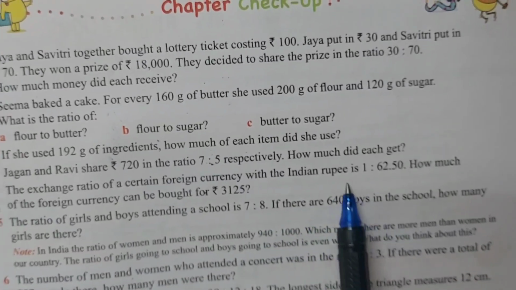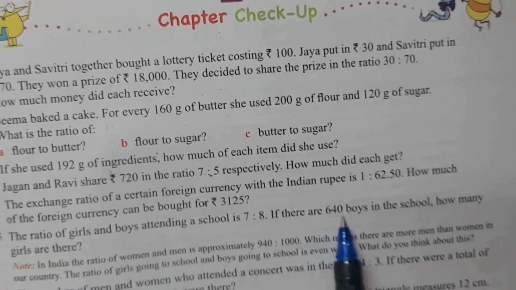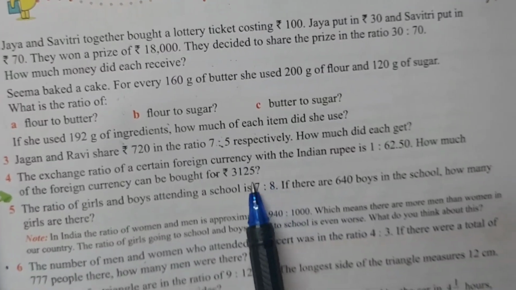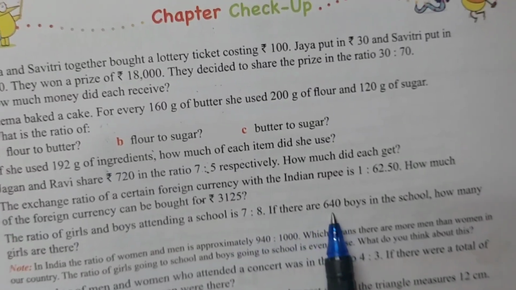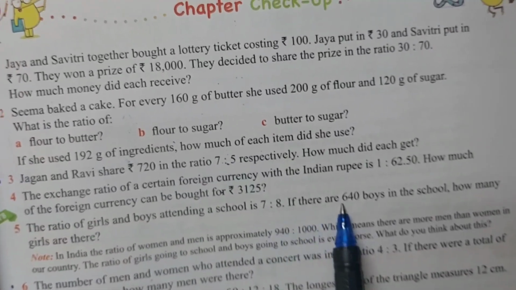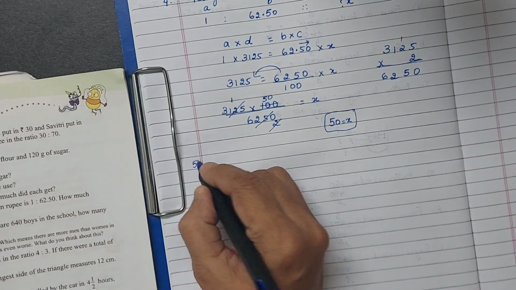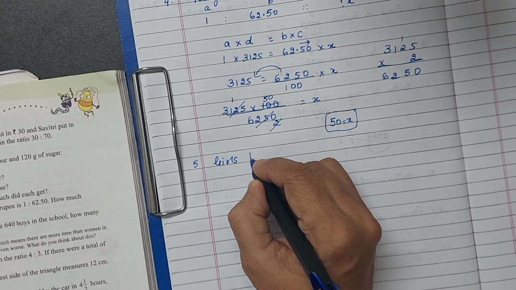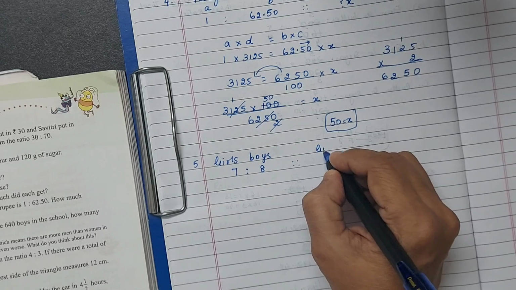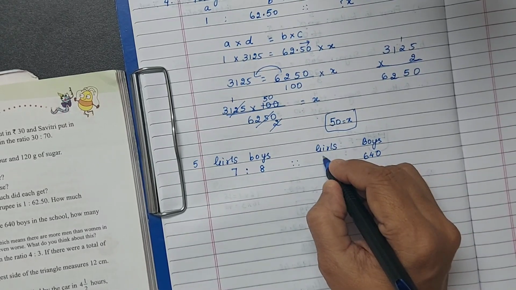If total students was there, suppose instead of boys the sentence was some number of students, then you can write individual ratio by their total ratio into the total number of students. But here, out of girls and boys, one is given. So we have to use the same method. Okay, so let us do: girls and boys are in the ratio 7:8. Then again the order should be the same, girls and boys, and here boys are 640. So what will be the number of girls?